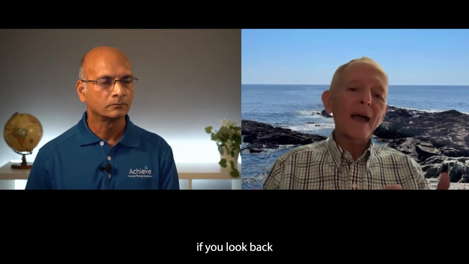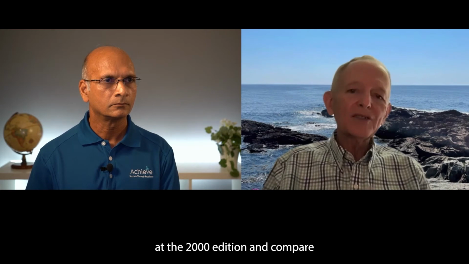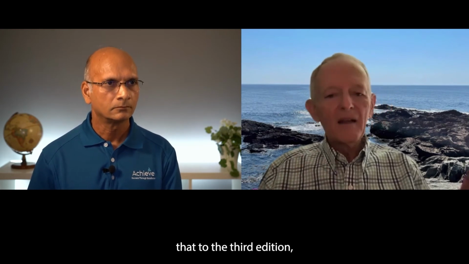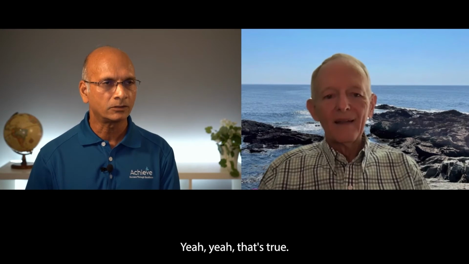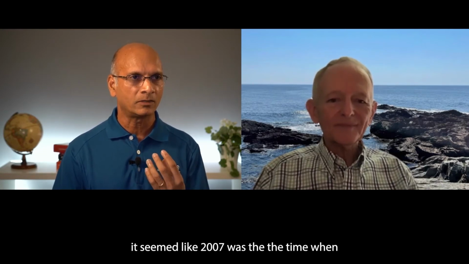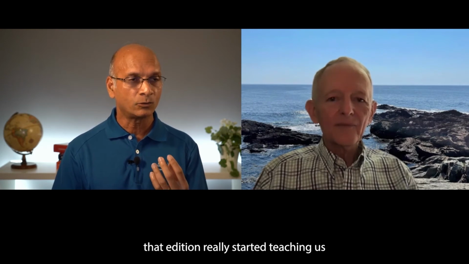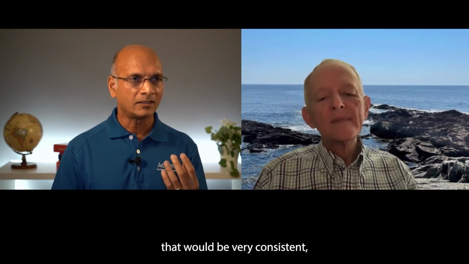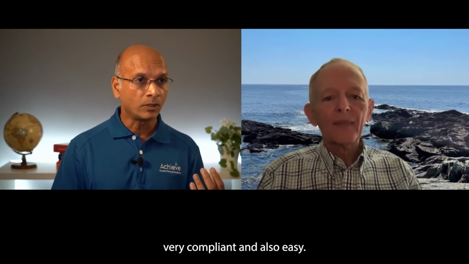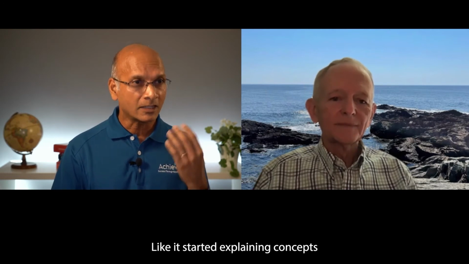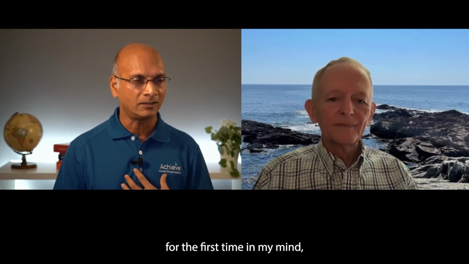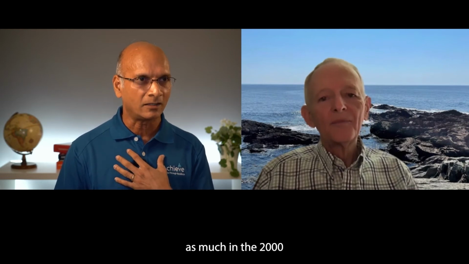I see. So the steps in the process, if you look back at the 2000 edition and compare that to the third edition, the steps are the same. Yeah, that's true. Looking at it from outside as a practitioner, to me, it seemed like 2007 was the time when that edition really started teaching us how to do risk management in a way that would be very consistent, very compliant, and also easy. It started explaining concepts for the first time in my mind. I don't see that as much in the 2000 edition. Is that correct? That's right.